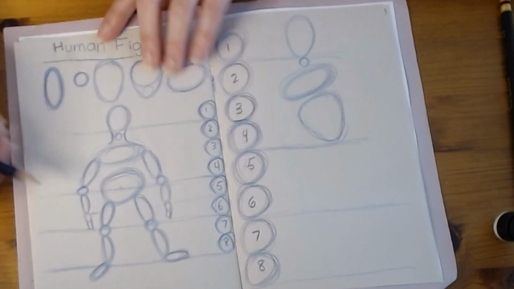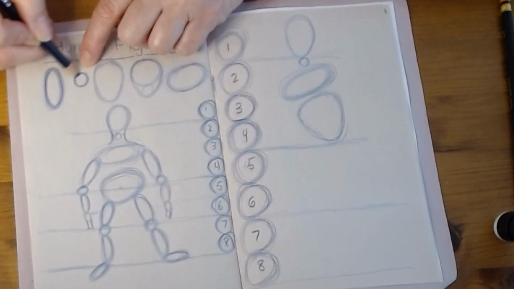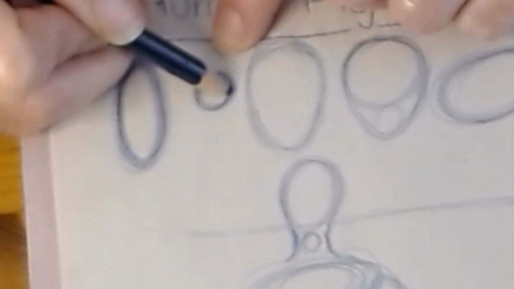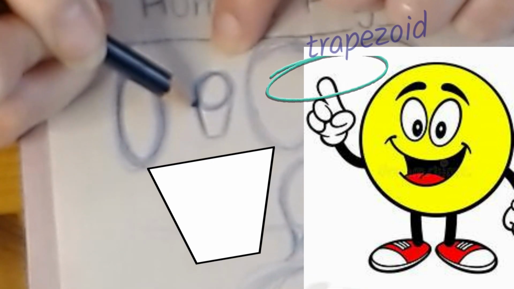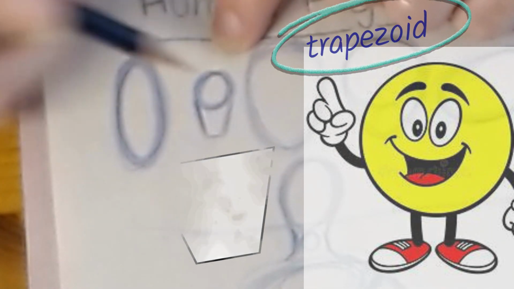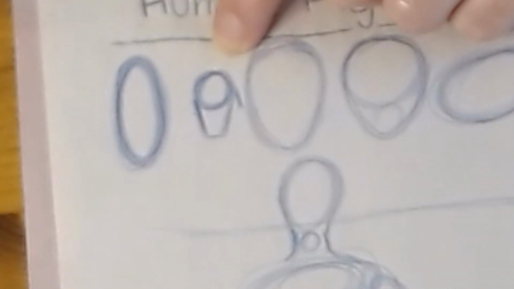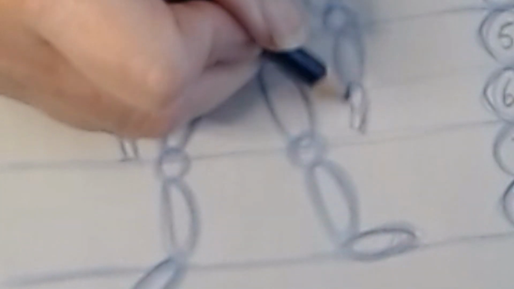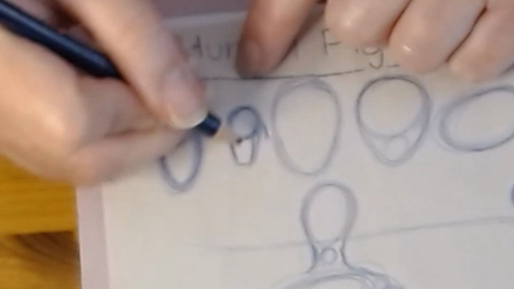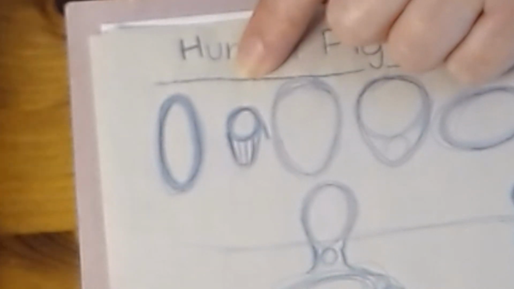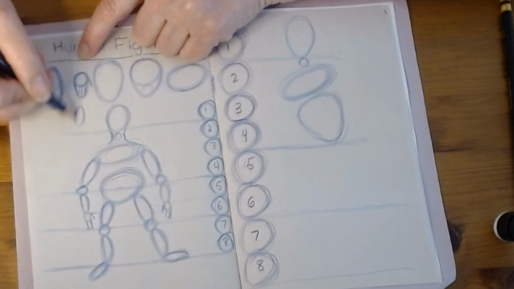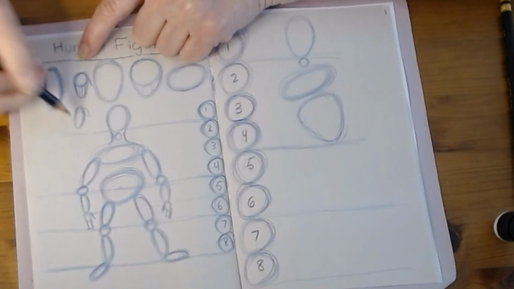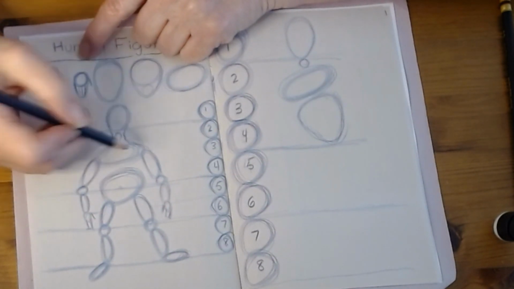Did you see how I did the hand? If you're doing the hand as a circle, add a little, what's that shape called, guys? Trapezoid? Trapezoid at the end. You can always add a little line for a thumb if you want to. If you want, you can add lines like that. You can also just make a long oval for the hand and a little oval for a mitten shape for the hand. Let's see how this looks.